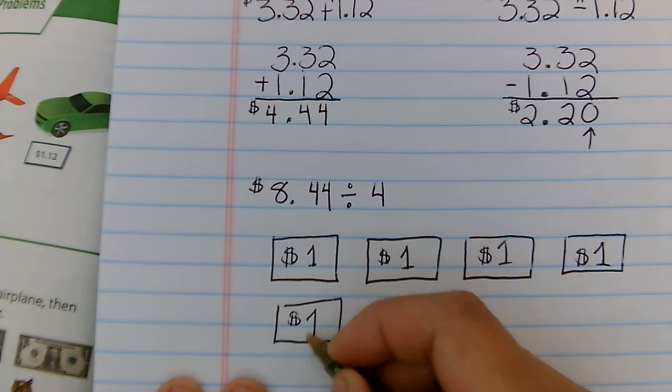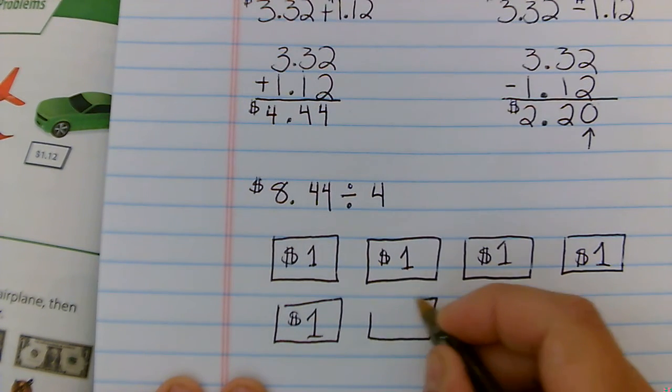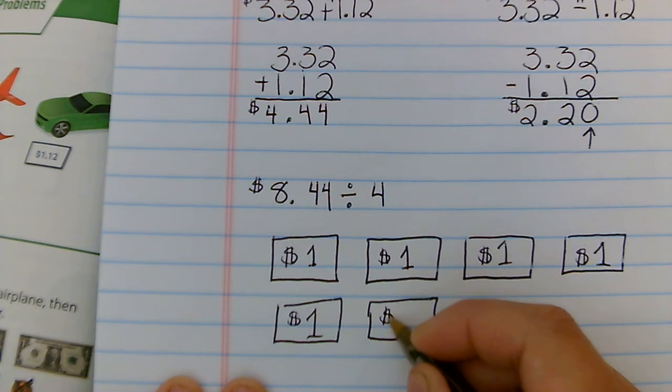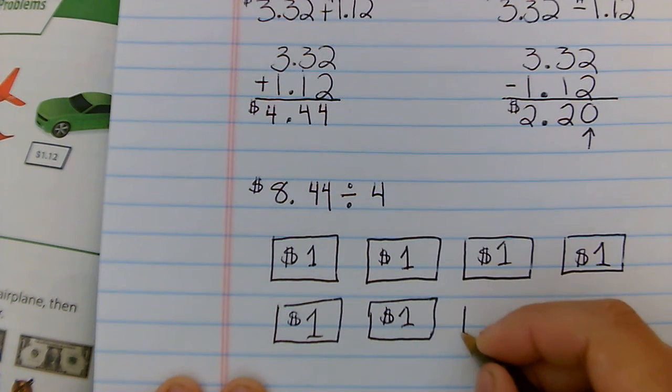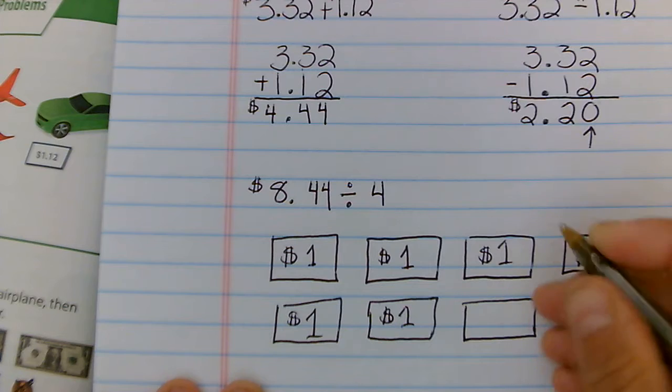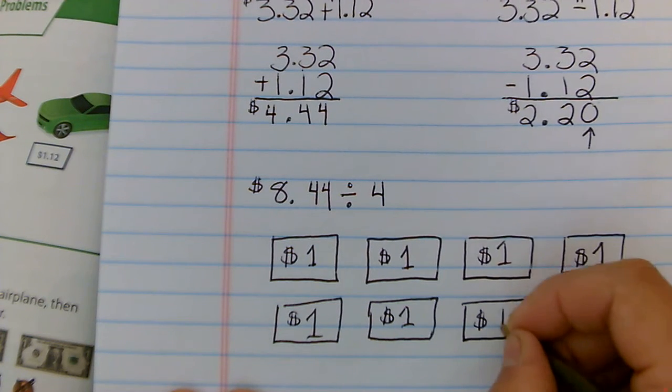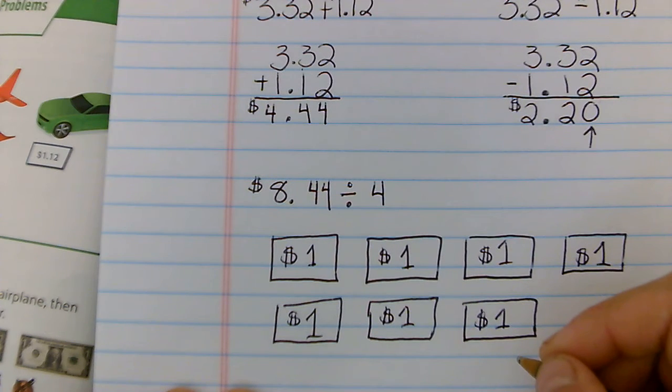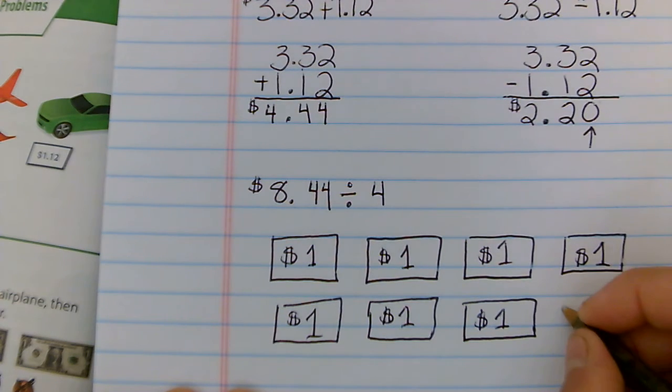You don't have to get too fancy about how you draw it, just as long as you can look at it and see, oh, okay, that represents a dollar. So I'm just drawing out each of these. You might be asking me, Miss R, why aren't you drawing a 5 and 3 ones? Well, I know that if I have to break it up into 4 equal groups, it might be hard to break up a 5 into 4 equal groups. That's why I'm drawing it out individually as $1 bills.